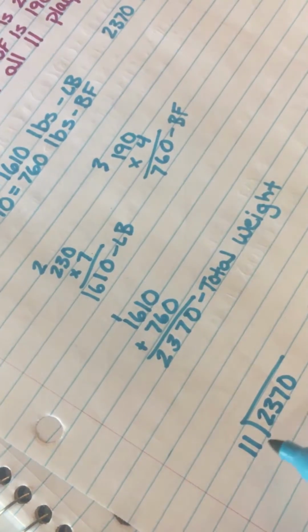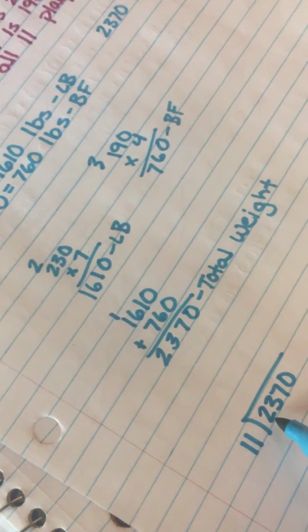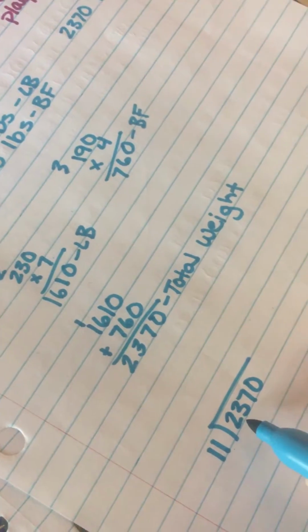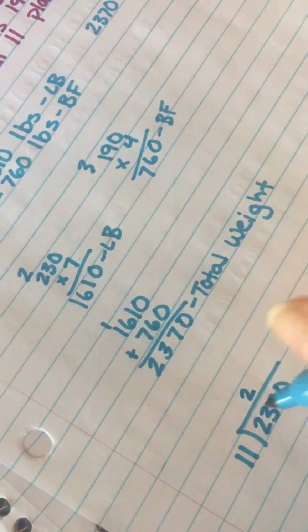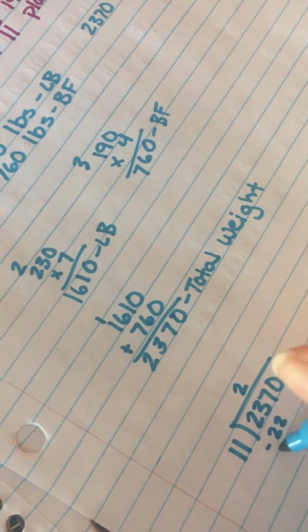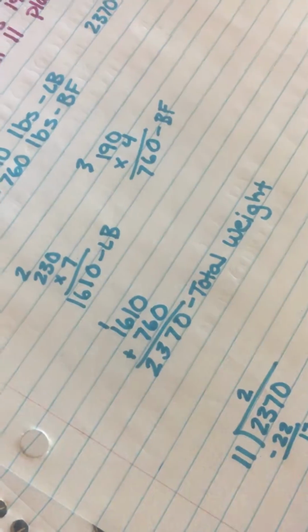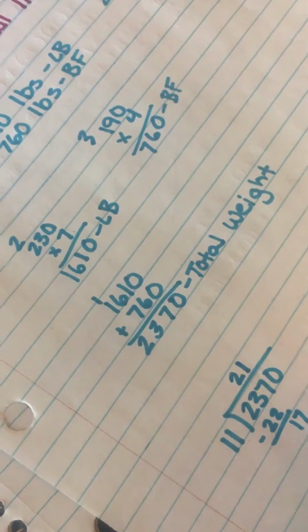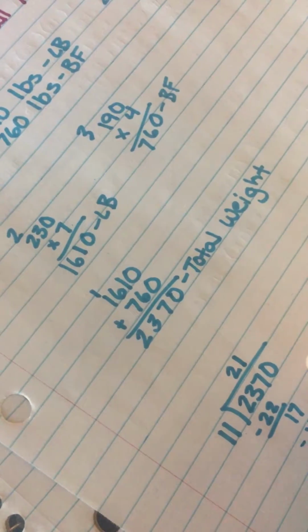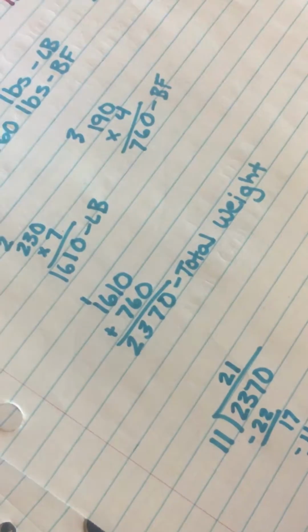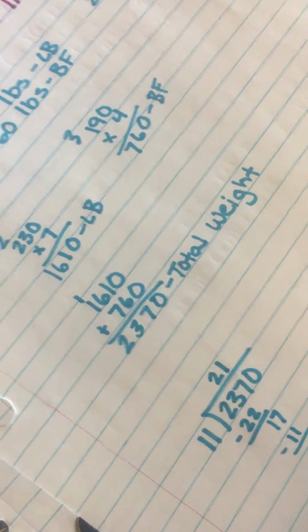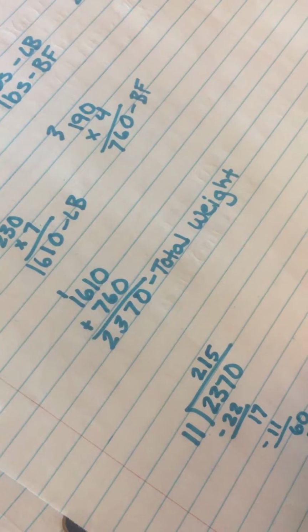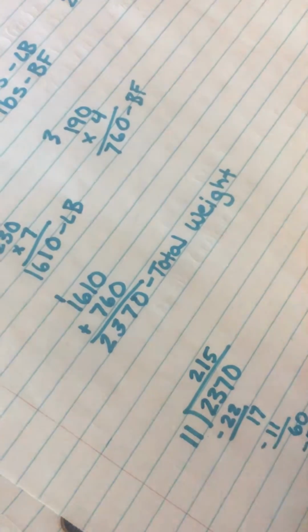We're going to see how many times 11 can go into 2, which doesn't happen. So let's go into that 23. How many times can 11 go into 23? We're going to get 2. So we're going to have 22. You're going to subtract. Then how many times can 11 go into 17? It's going to go in there once. So you put that 11 in there, subtract, and bring down the 0 to get 60. And then how many times can 11 go into 60? It's going to be 5. I just gave away the answer. And you're going to get 55, and you're going to have 5 left over.